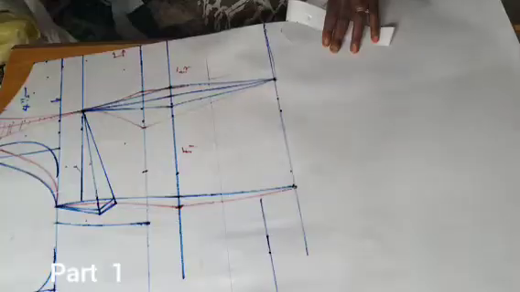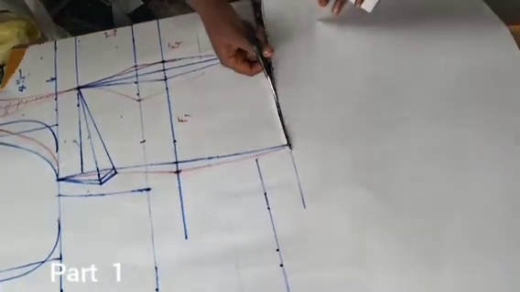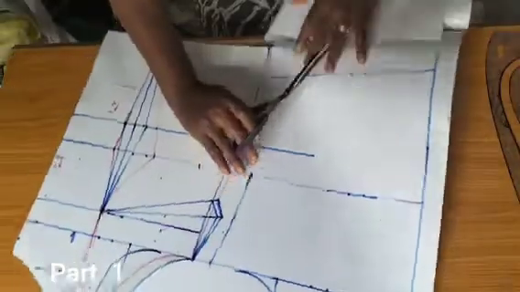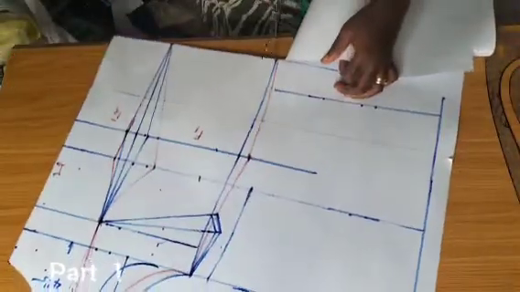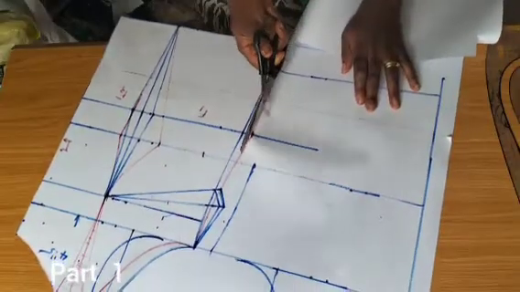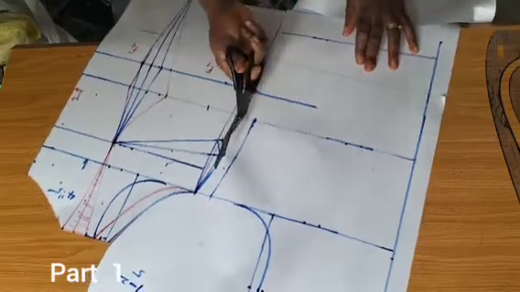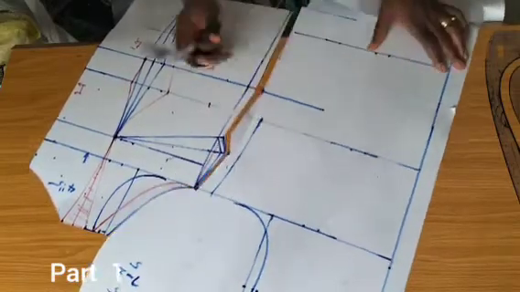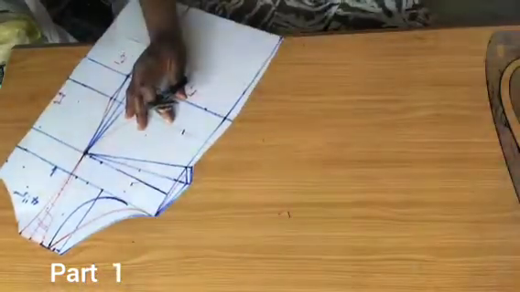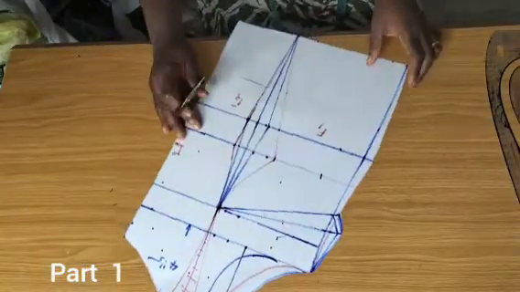Then I'll cut through the waist line. I'll cut through the sides to accommodate my darts. So once I get here, I'll cut into the dart accommodation. So that is what we have at this point.